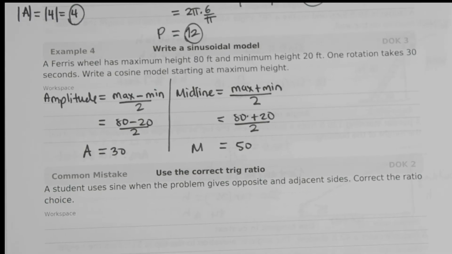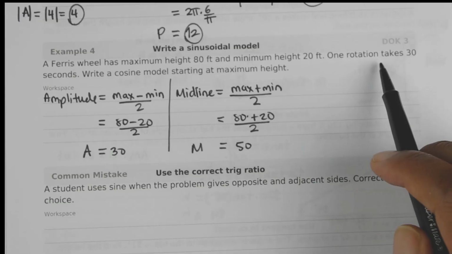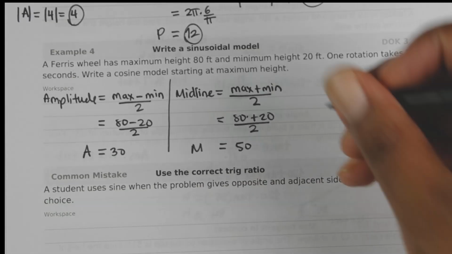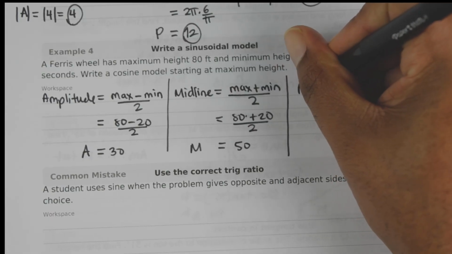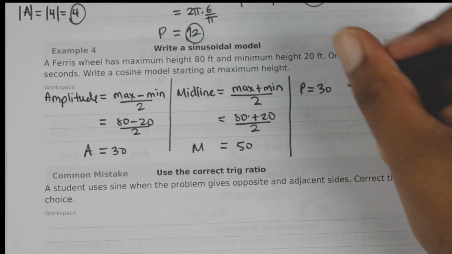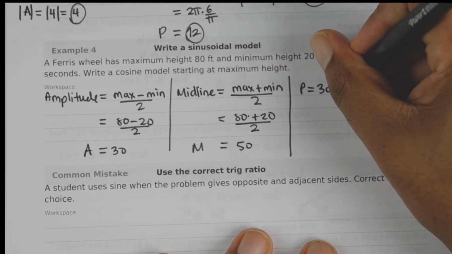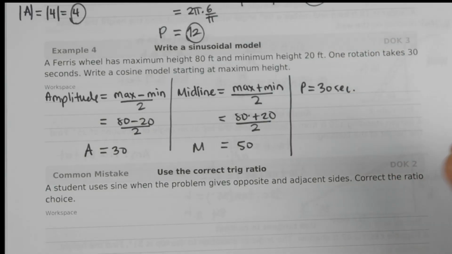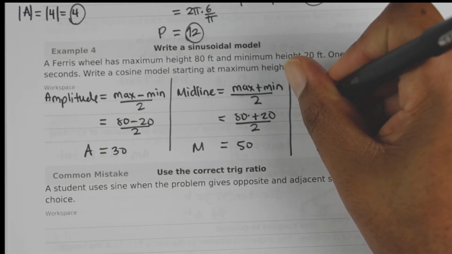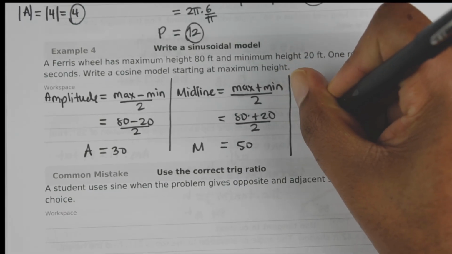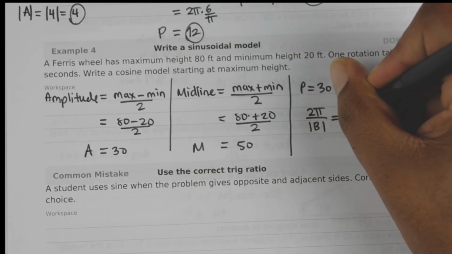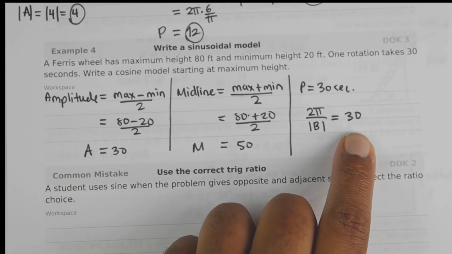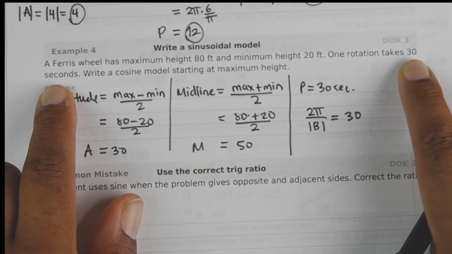Okay. So that one full rotation is 30, right? Because one rotation takes 30 seconds. So the period is equal to 30, or 30 seconds, I should say. We can use the period formula. So the way this would look is we would have 2 pi over the absolute value of b equaling 30, right? Because it says one rotation takes 30 seconds. That would be the period.